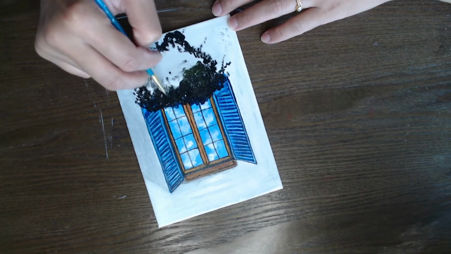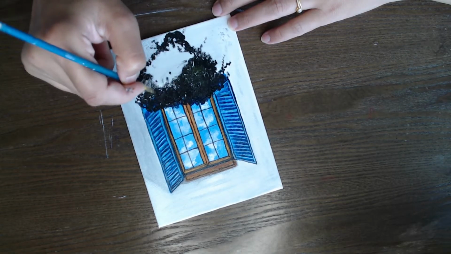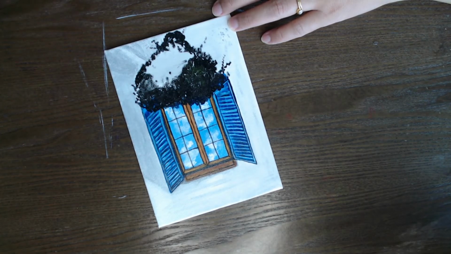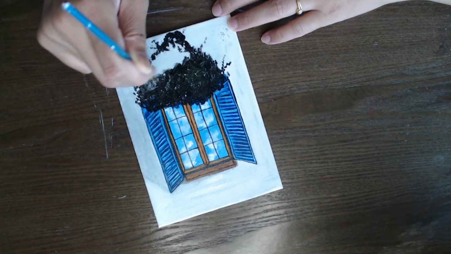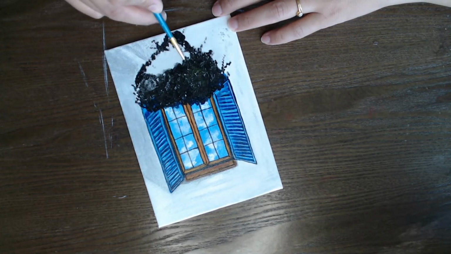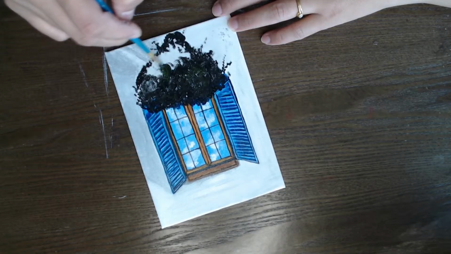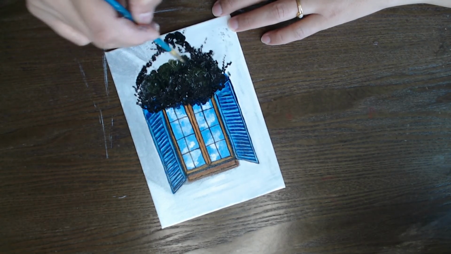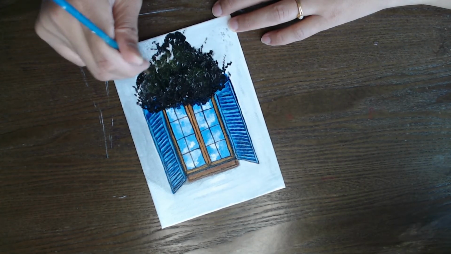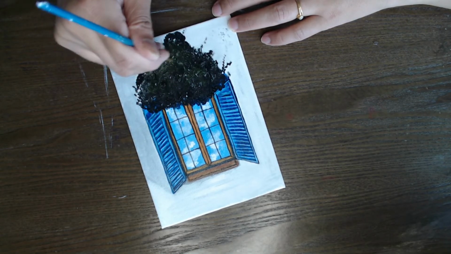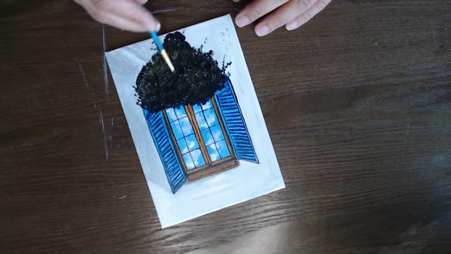I'm just roughly spreading the color in between because this will look like shadows in there. Okay, so my base thing is done.